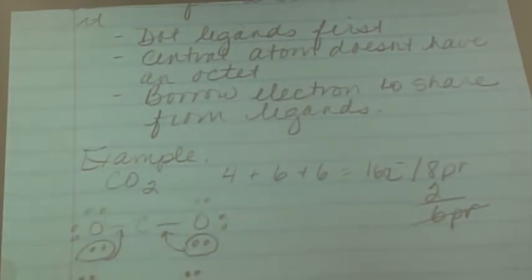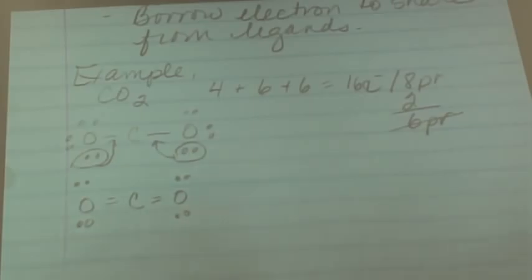Now when I look, there are 2, 4, 6, 8 electrons around this oxygen, 2, 4, 6, 8 electrons around this oxygen, and the carbon is 2, 4, 6, 8. Okay? Thank you. Here is another example.